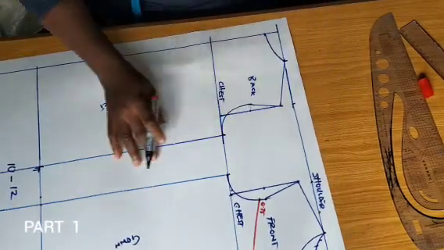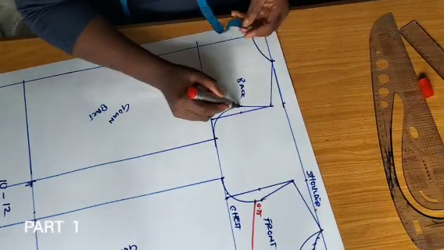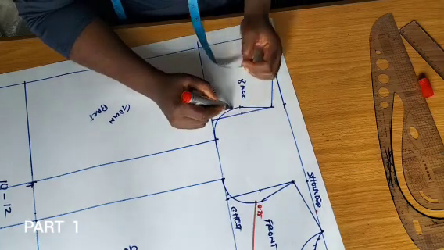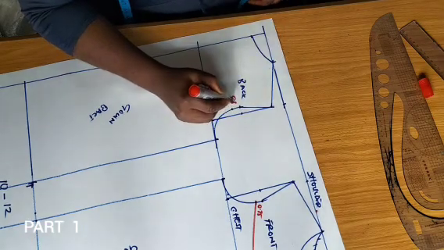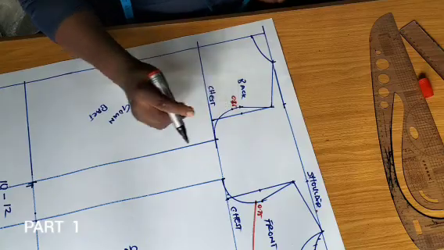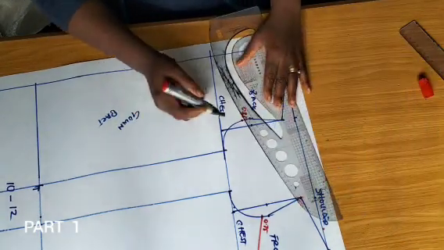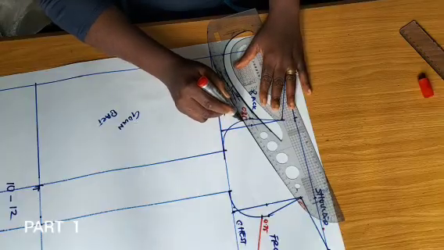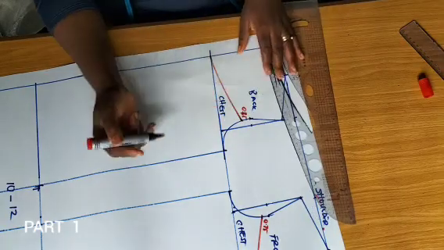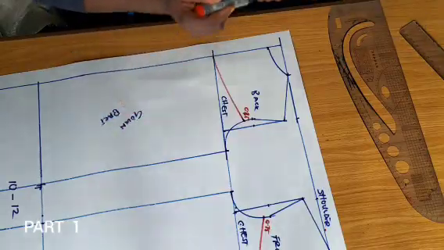So what I have here is the yoke part of this dress for the front, and I'll come over to the back. I'll also come down from the mid armhole by 0.75, that is 3/4 of an inch, and I'm going to connect that. I'll place my pattern ruler this way and connect directly to the chest line.